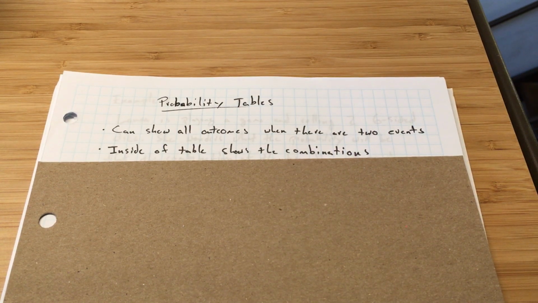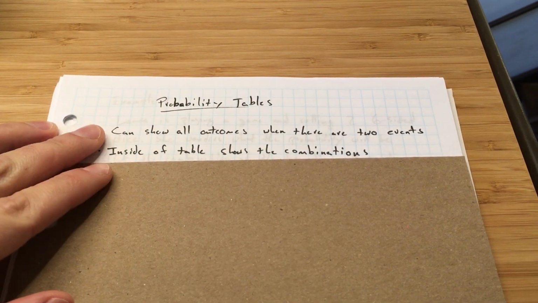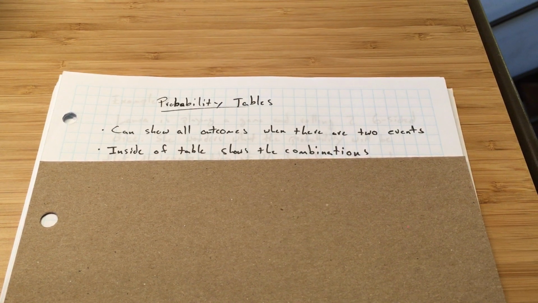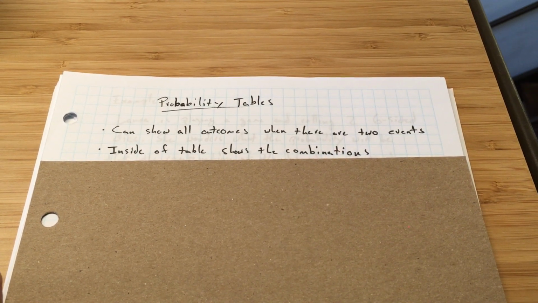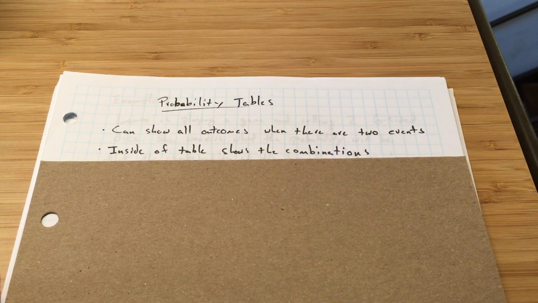All right, so today for this video, we're going to look at how we make a probability table. Probability tables can show all the outcomes when there are two events. So if I want to know the probability of flipping heads on a coin and rolling a 5 on a die, or the probability of wearing a blue hat and red shoes.